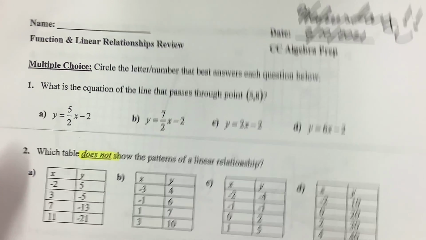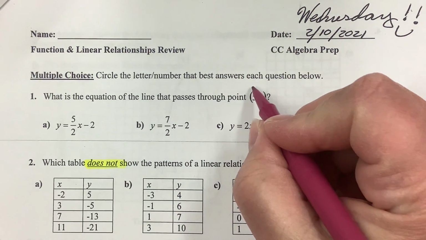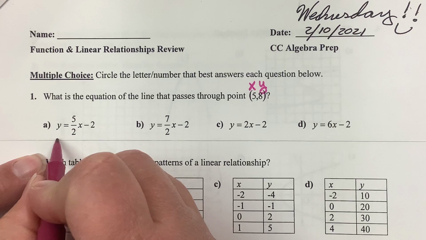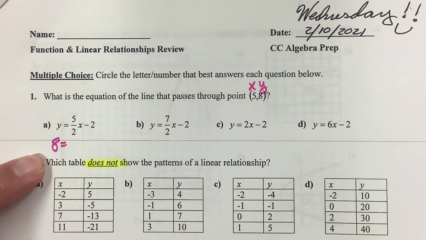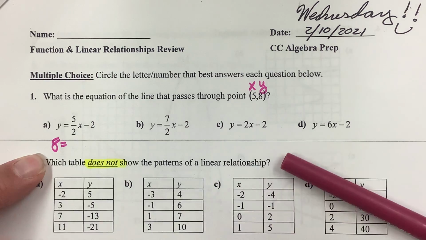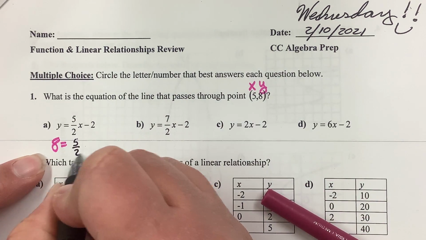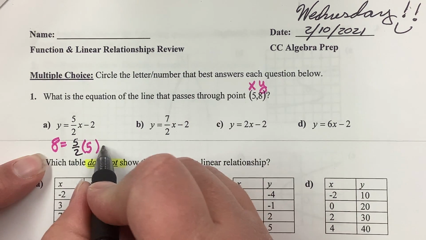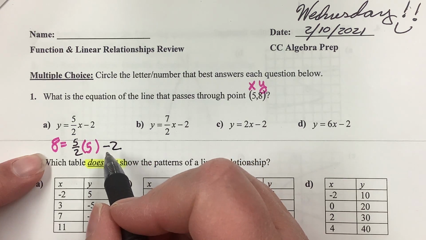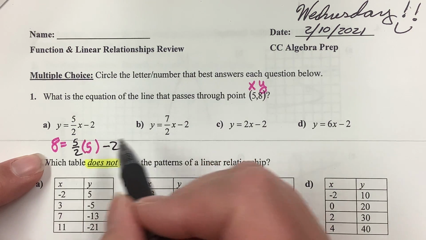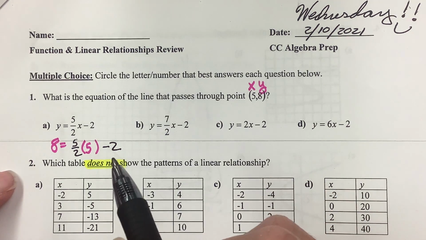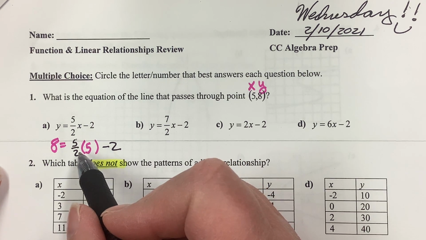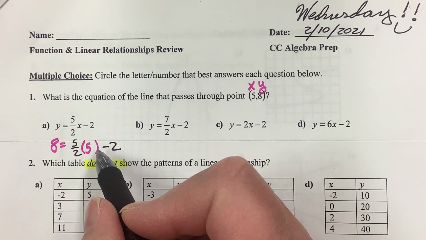So when you do it, 5 is the x and 8 is the y. So it's going to be 8 equals 5 over 2 times 5 minus 2. Well, let's see. I can tell you already it's not going to work, because 5 times 5 is 25, and 25 divided by 2 is 12.5, minus 2 is 10.5.